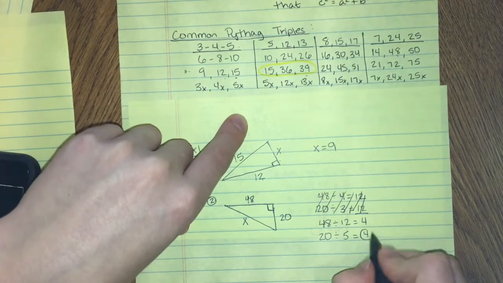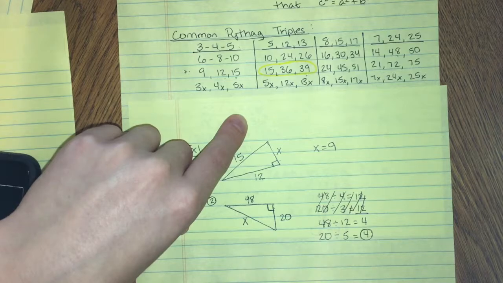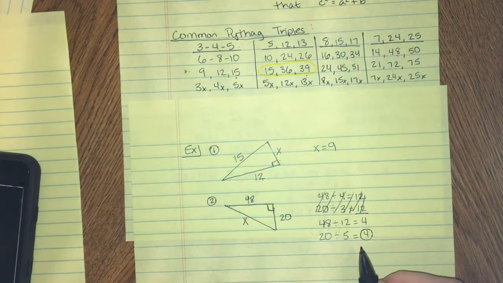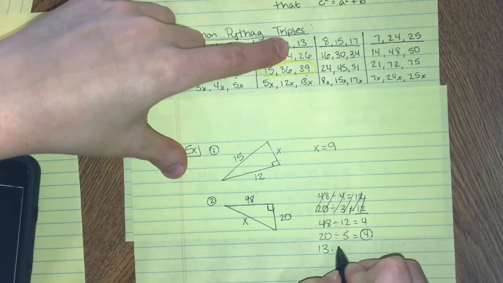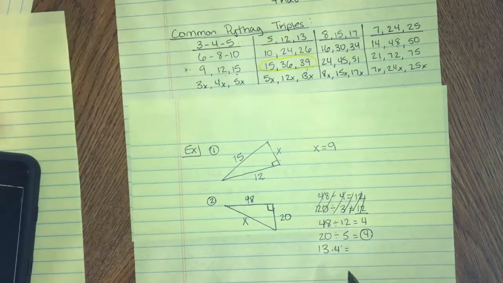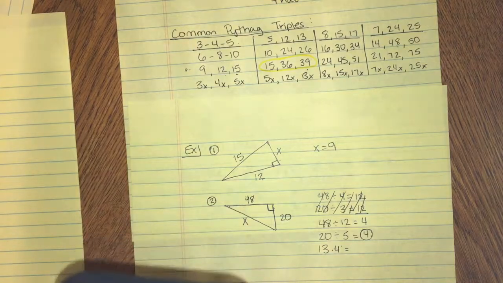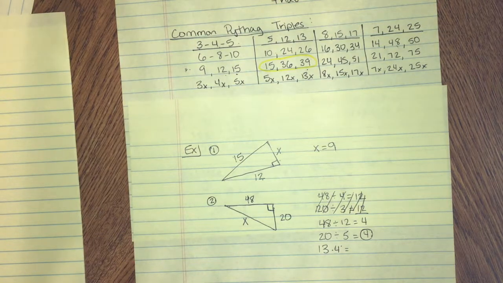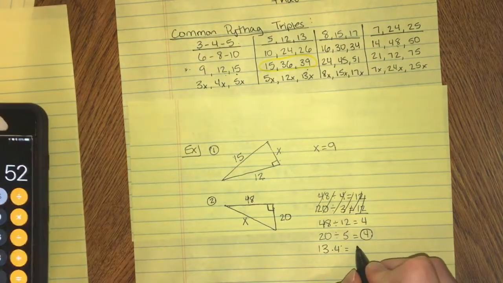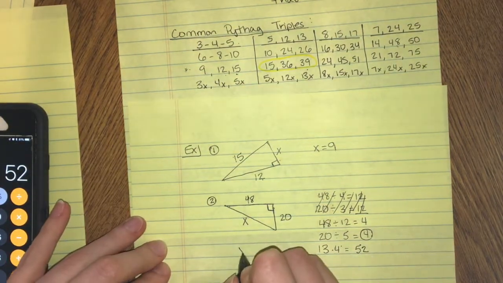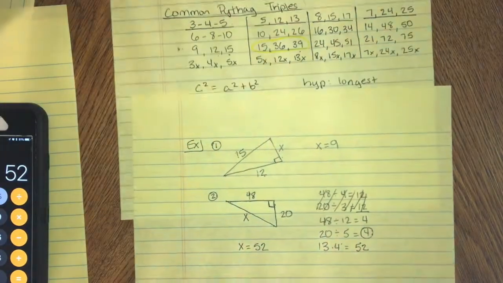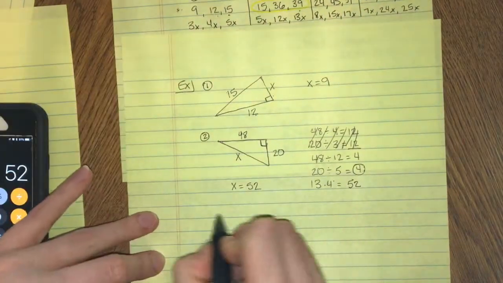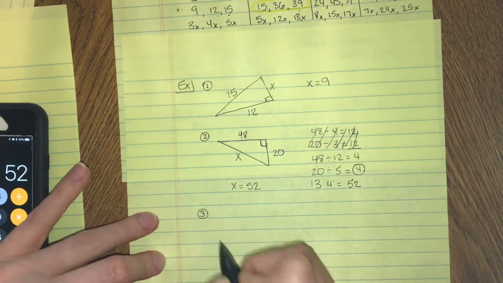My multiplier was 4, so I take 13 times 4 to get the length of the hypotenuse. And when I take 13 times 4, we get 52. So x is equal to 52. Okay. Last example of this, and this one I'm going to have you actually work on your own. I'll have you pause the video.